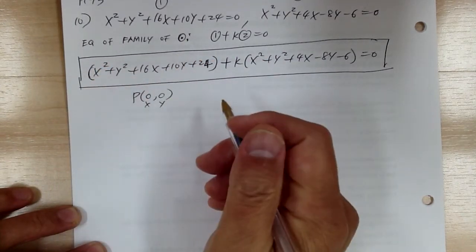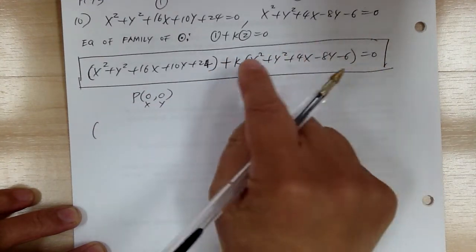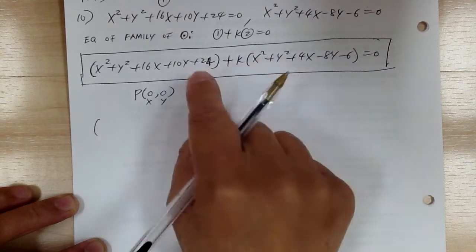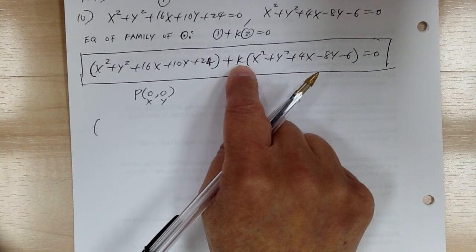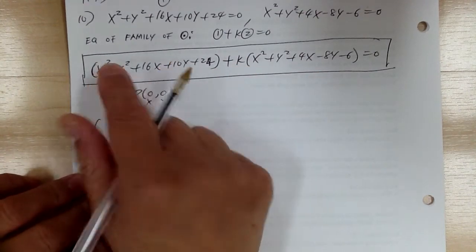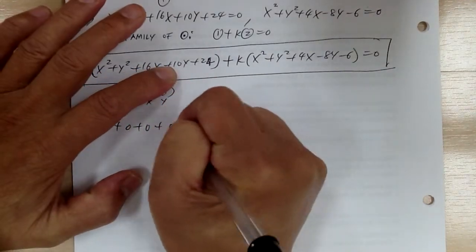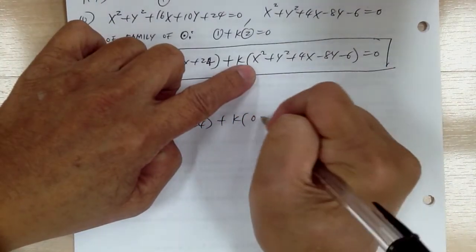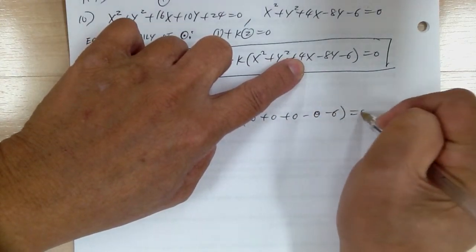So all you do is substitute everything here. Again, you're looking for k. So to look for k, you have to substitute the condition into the equation. Once you find k, that would be your equation. So you substitute 0, so you're going to get 0 plus 0 plus 0 plus 0 plus 24 plus k times 0 plus 0 plus 0 minus 0 minus 6 equal to 0.